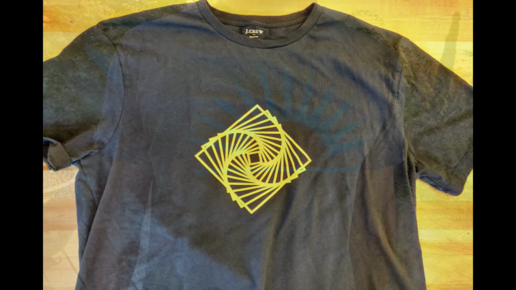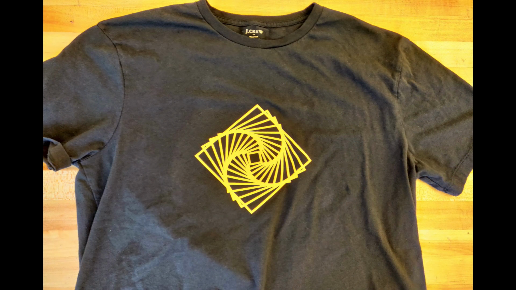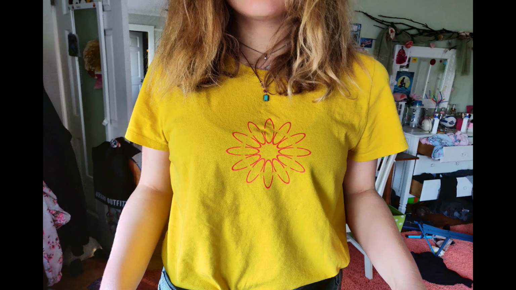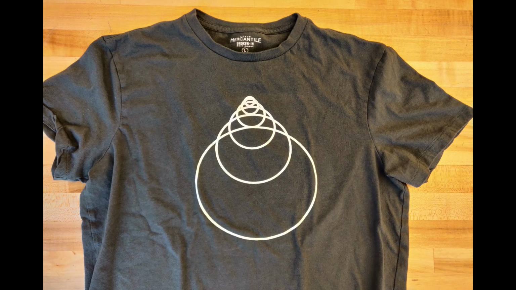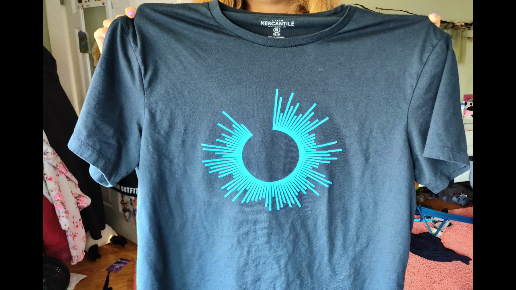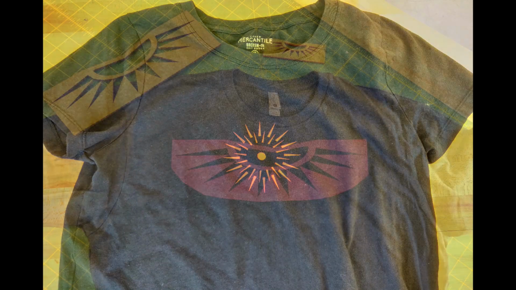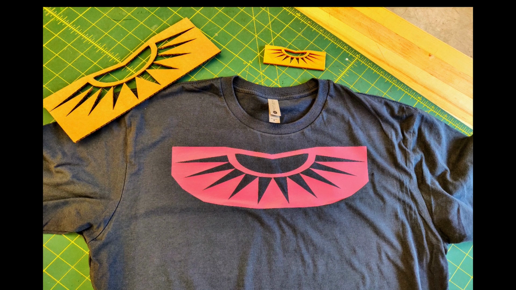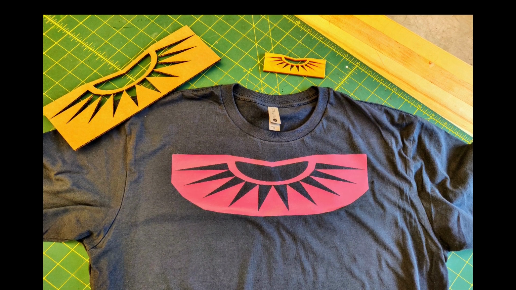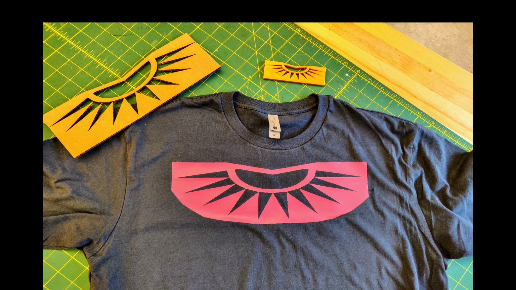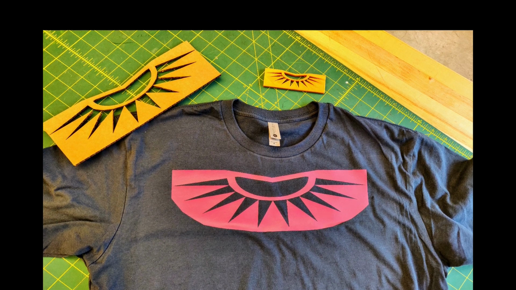So here are some examples of some different designs that I've done. This last design, not only did I apply it to a t-shirt, but I also laser cut it in cardboard and I also 3D printed it.